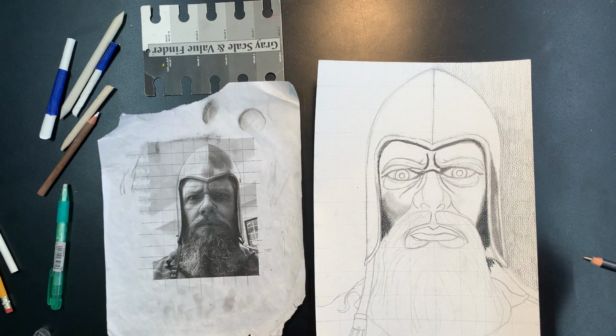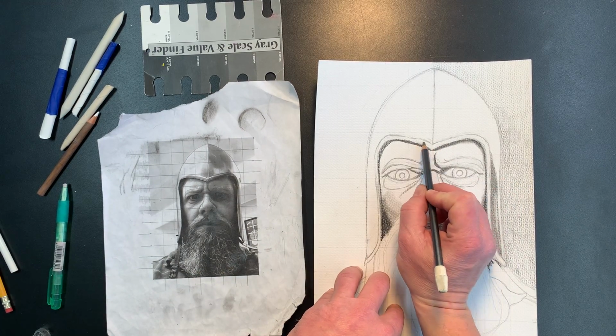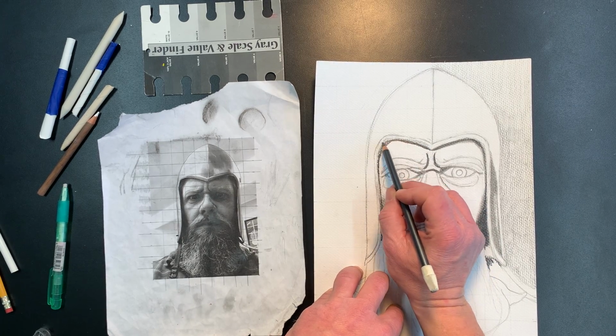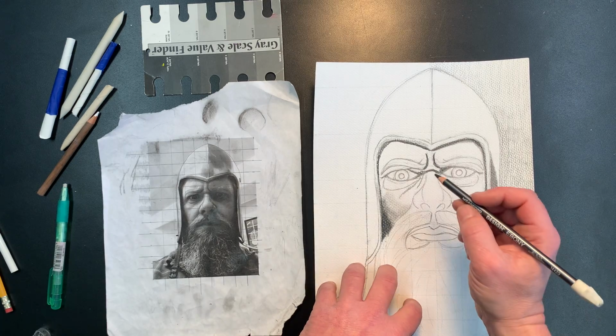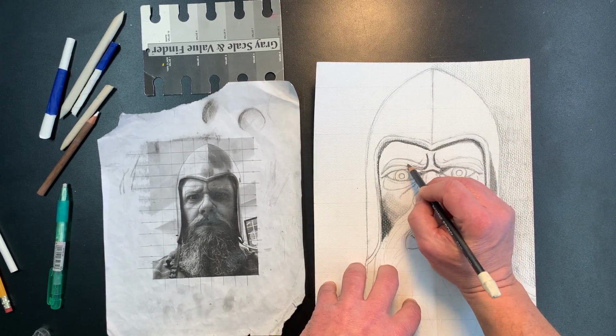All right, so I'm going to continue along here and start to get some of these values in where they need to be plugged in. I'm just going to look at the shapes and how light or dark they are and start to shade this in. So right up here on this brow where it's darker, I'm going to put some more mark making.